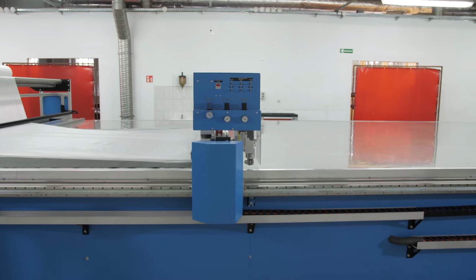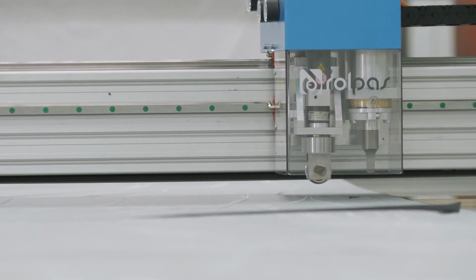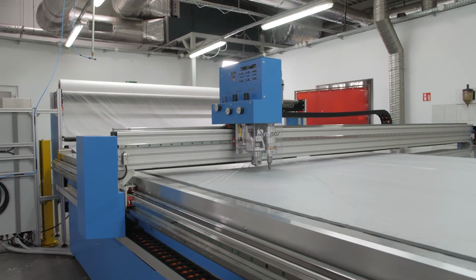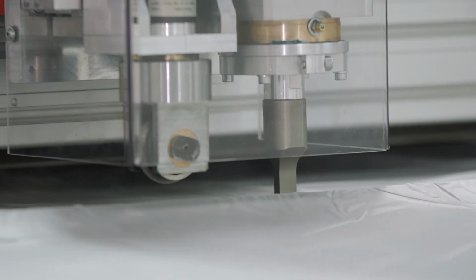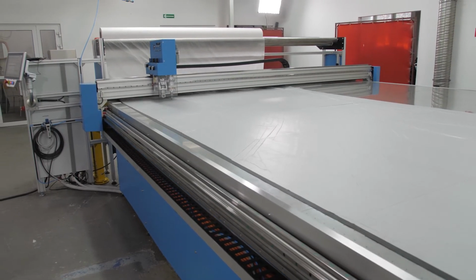The material is unfolded only to the length necessary to cut out the templates from a given order and cut on the line of the first cut. This way, there is no scrap in the form of a strip of material that normally occurs when cutting fabrics on machines of this type.